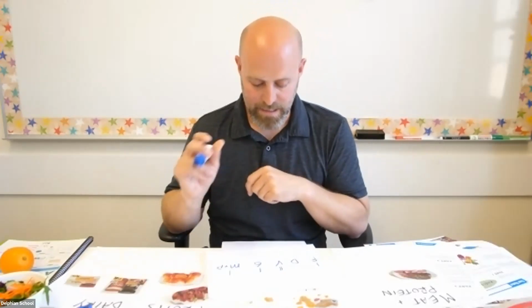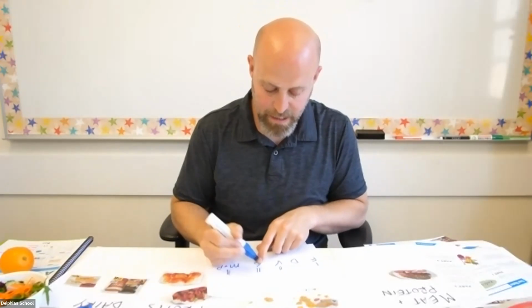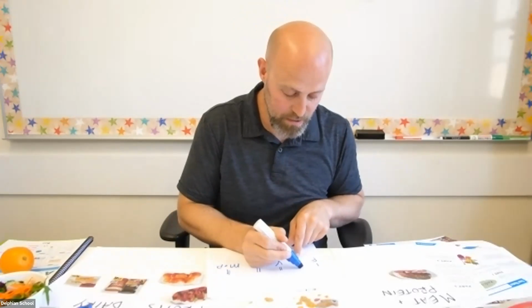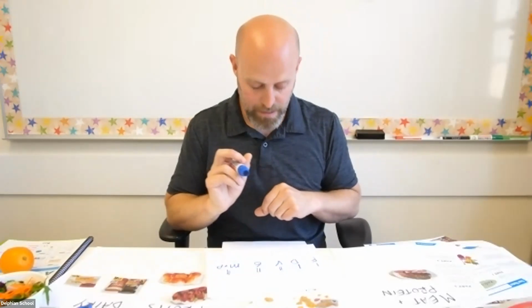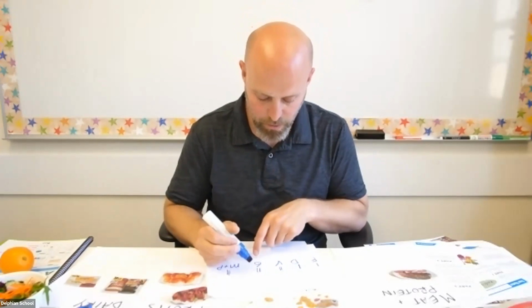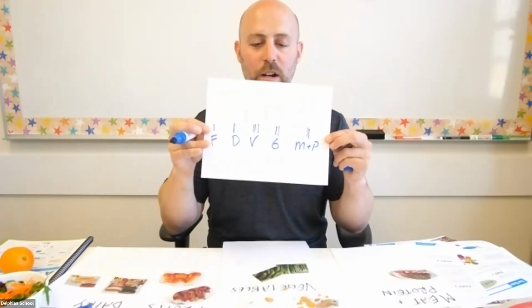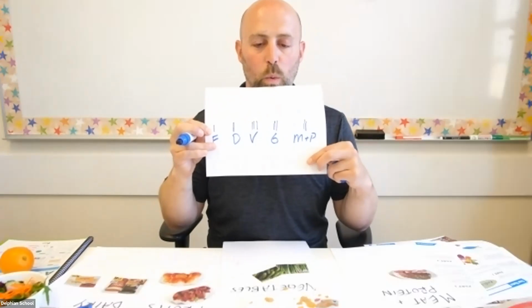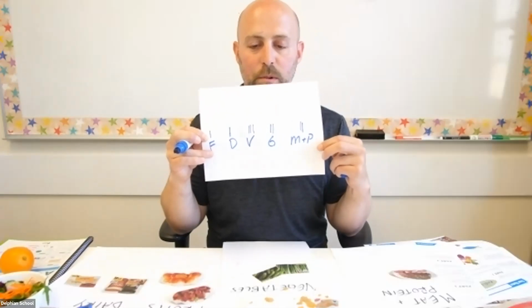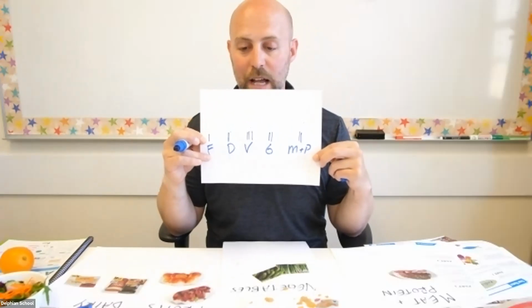Then for dinner yesterday, I had a sandwich that had some ham. So that's meat, and some grain because of the bread. It had some cheese. So it was the dairy. And that was my dinner. Oh, and there were some vegetables too. I believe I had some broccoli. So that would be a veggie as well. So this was my chart yesterday. I had one fruit, one dairy, 3 vegetables, 2 grains, and 2 meats and proteins. How did you guys do with that?